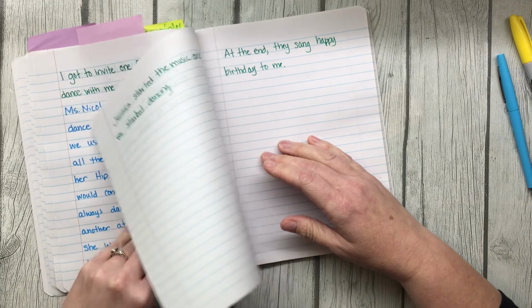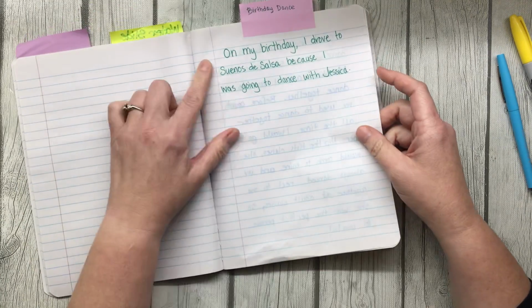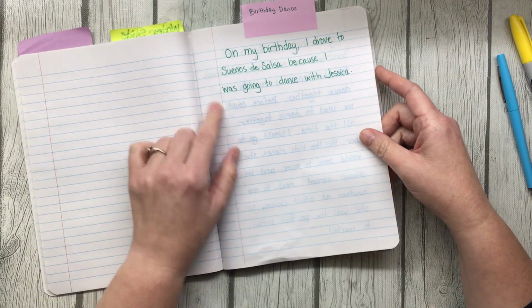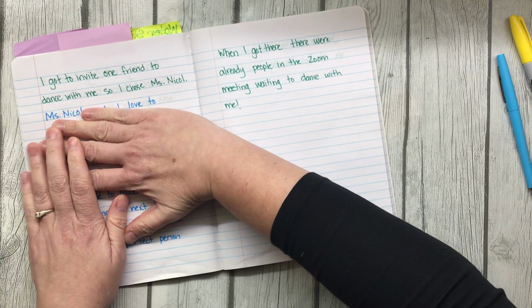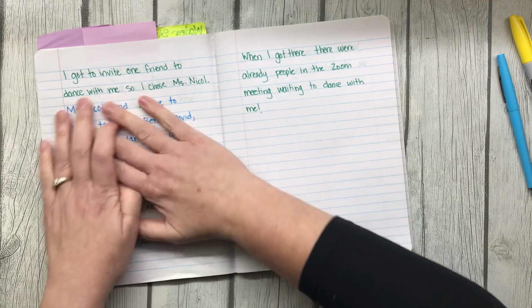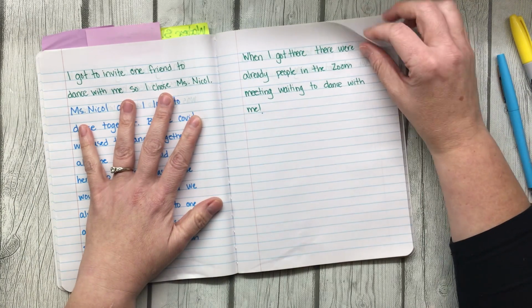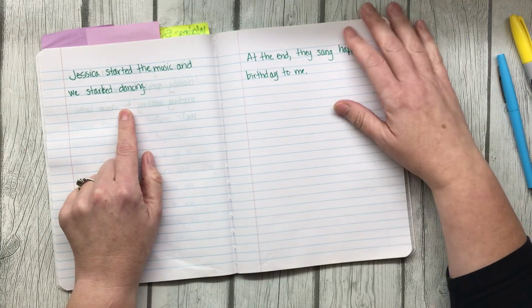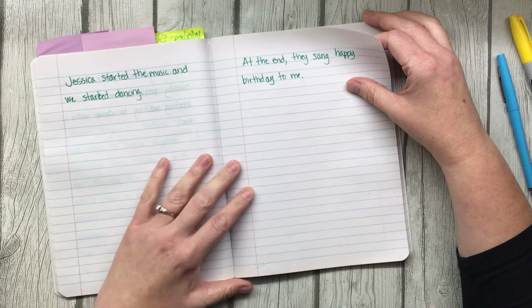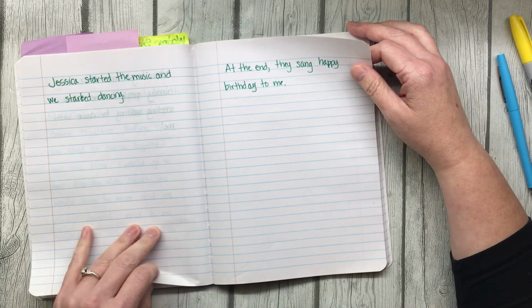So when I started out last week, I had: On my birthday, I drove to Sueños de Salsa because I was going to dance with Jessica. I got to invite one friend to dance with me, so I chose Miss Nickel. When I got there, there were already people in the Zoom meeting waiting to dance with me. Jessica started the music and we started dancing. At the end, they sang happy birthday to me.